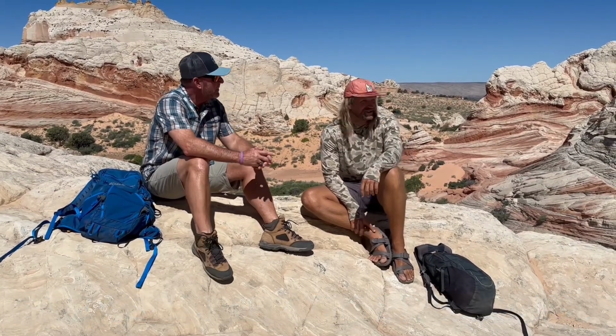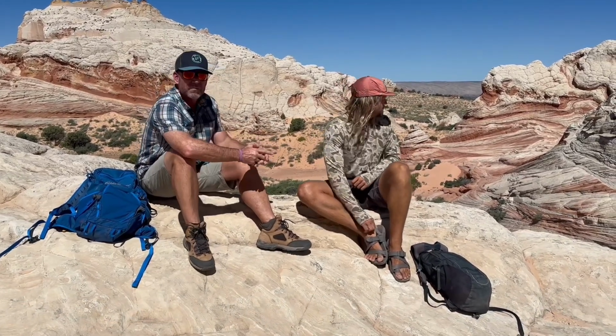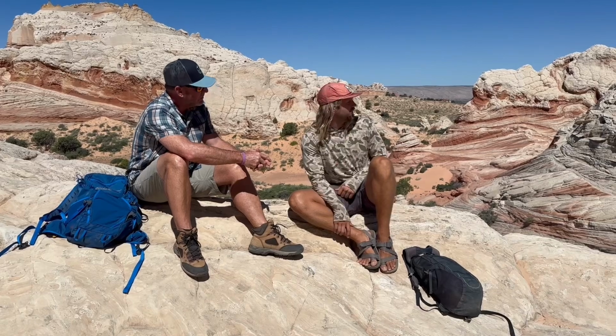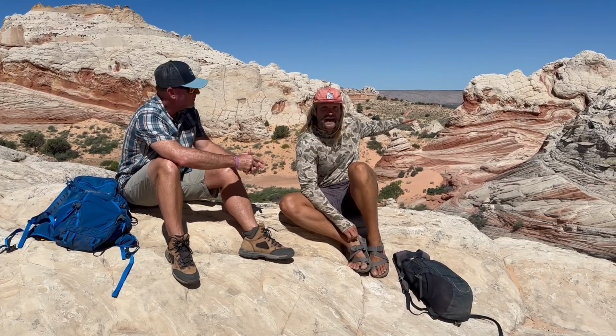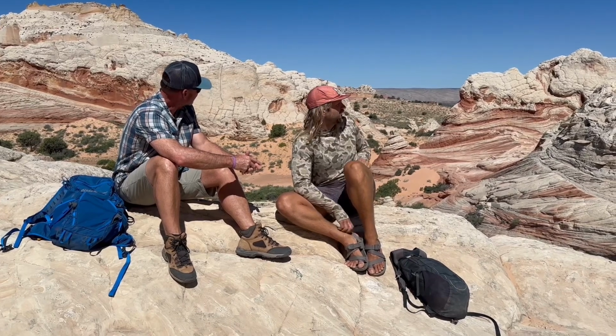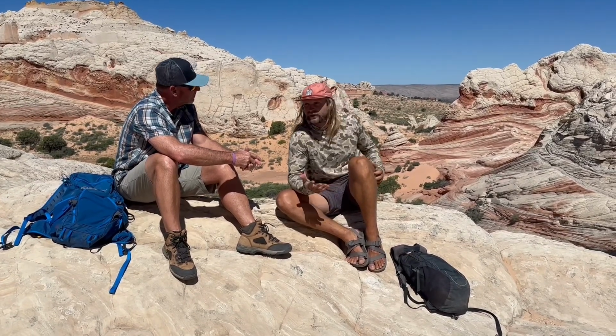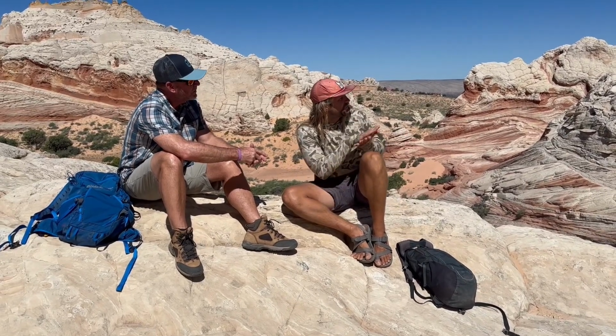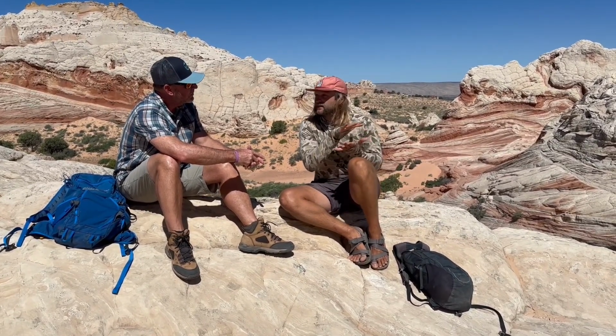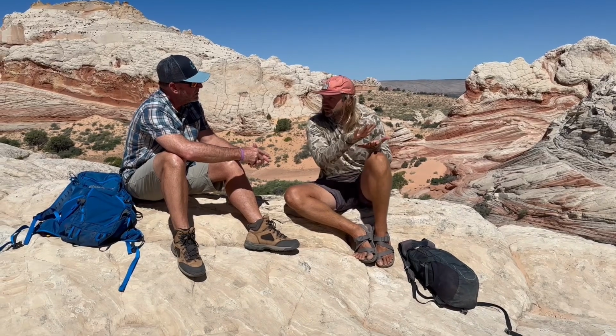Yeah, so here we are at White Pocket in Vermilion Cliffs National Monument, and this formation we're on is called Navajo Sandstone. If we get a look out here, we can really see what's happening locally. One of the critical things to understand about formations like this is that what's happening on the surface doesn't necessarily indicate what's going on below the surface. So you want to get a 3D look into things.